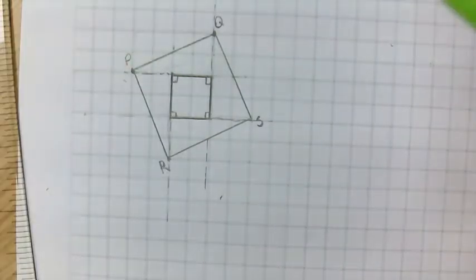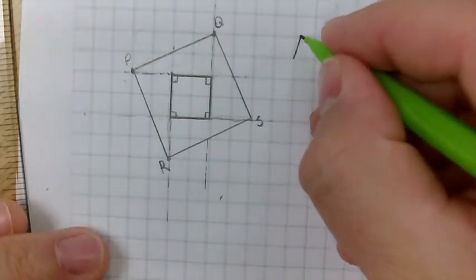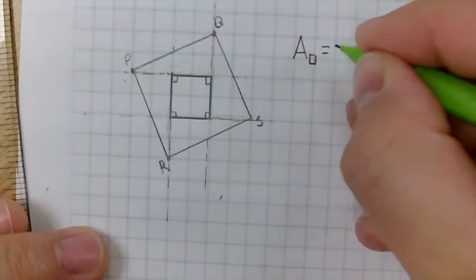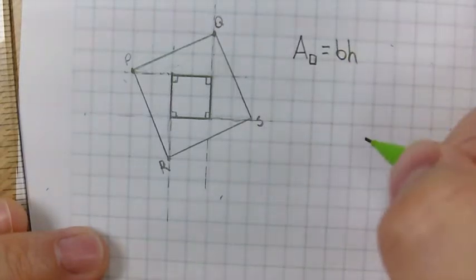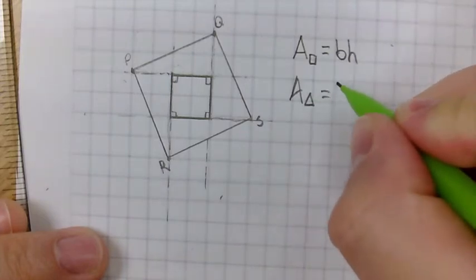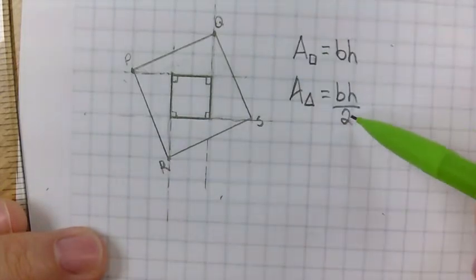Now looking here, we might be able to use something that we know called area. And we know area of a rectangle or a square is simply the base times the height. And we know that area of a triangle is simply base times the height divided by 2. And why is it divided by 2?